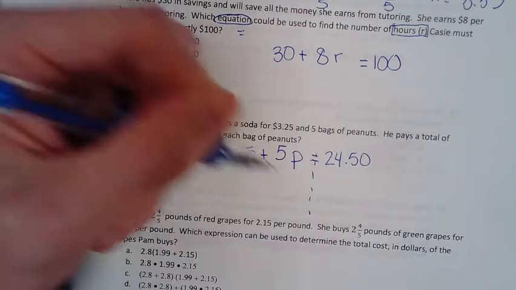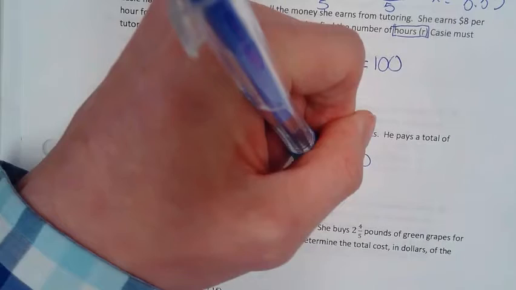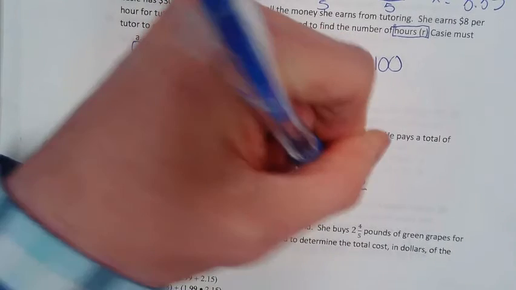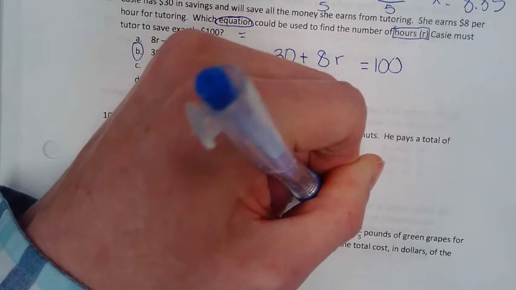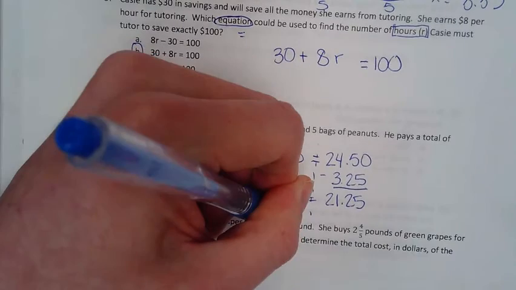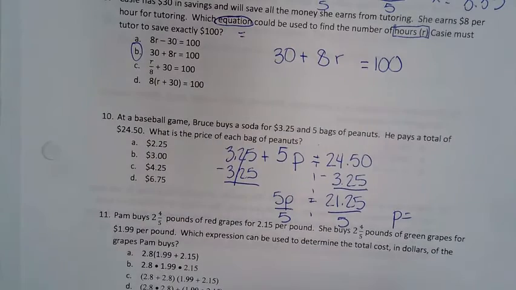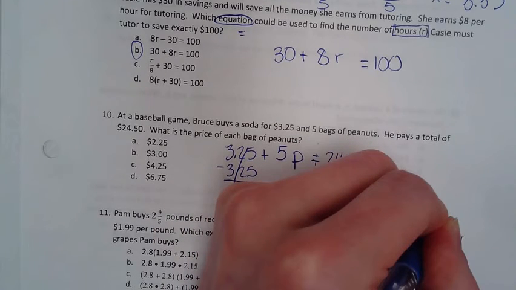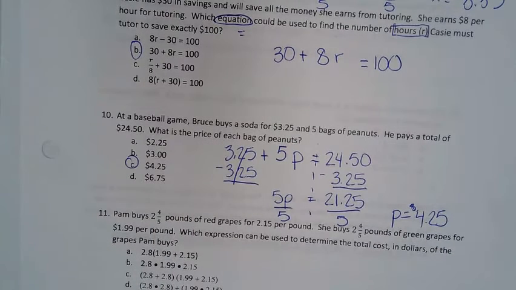Here I'll need to solve for p, so I need to subtract $3.25 from both sides. These first two cancel, and I'm left with 5p equals $21.25. Divide each side by 5, and I will find out that Bruce will pay $4.25 per bag. Number 11.